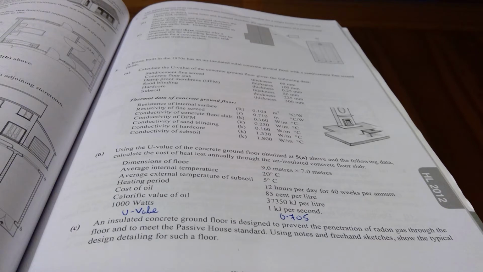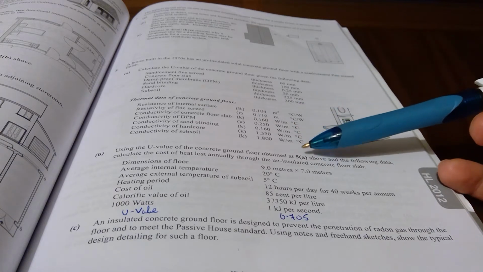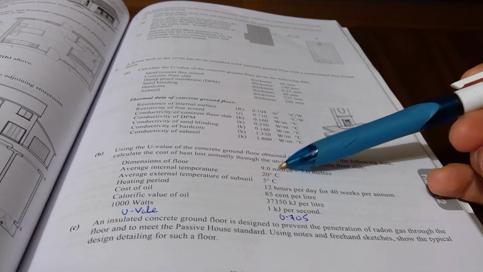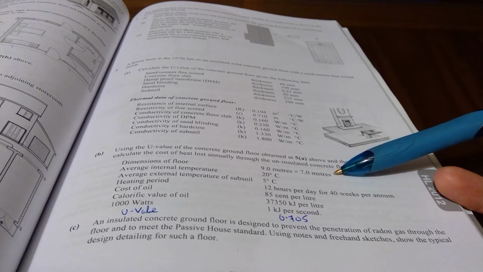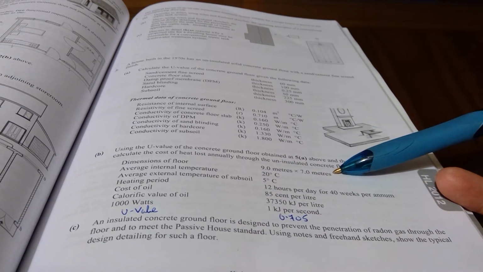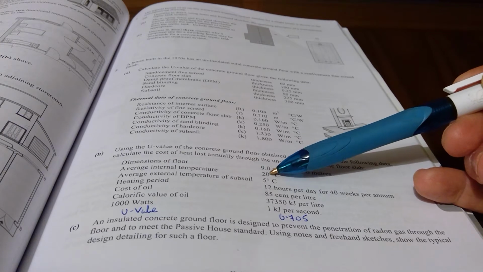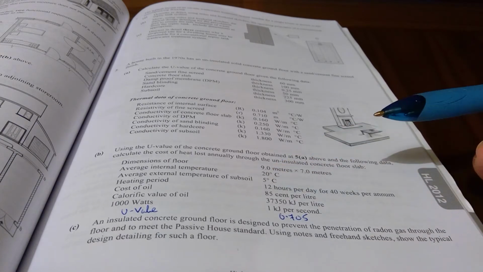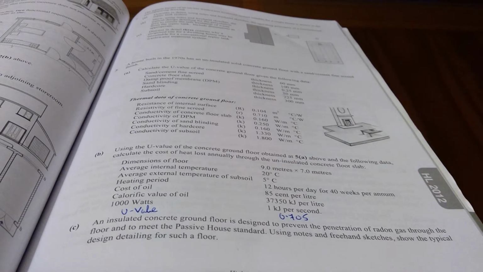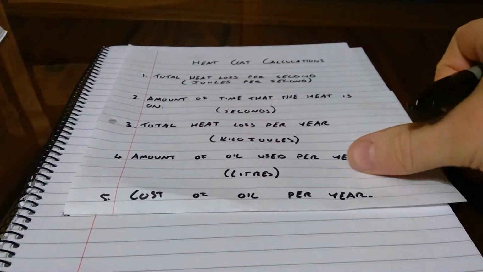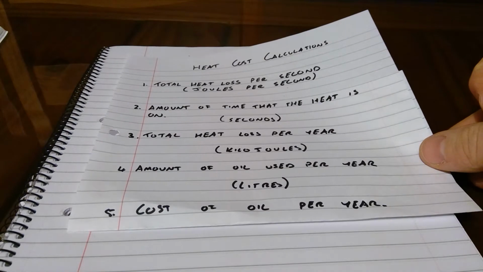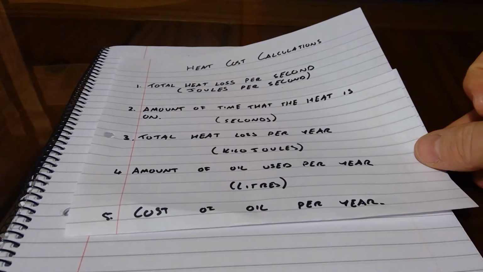All right. One or two things that are a little bit different from the last question. The area of the last question was given to us. The area in this question, they give us 9 by 7. So we have to multiply 9 by 7 to get 63. And the temperature difference, we have to obviously take this away from this to find that temperature difference. All right, so we're going to start going through those steps exactly the same as what we did the last time, and just follow the same procedure.